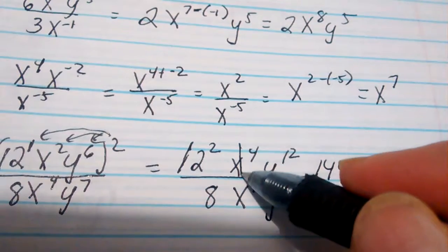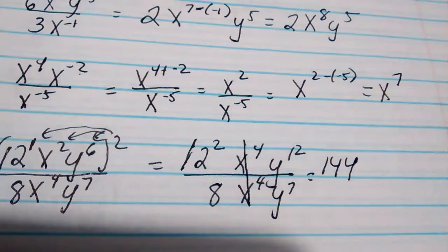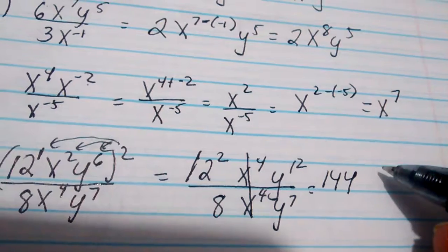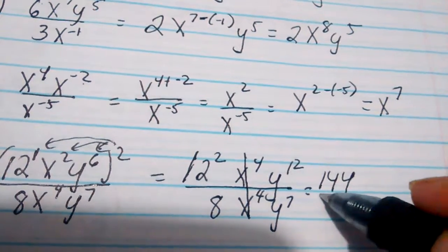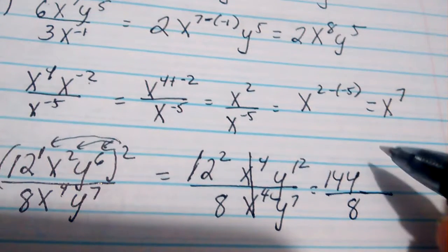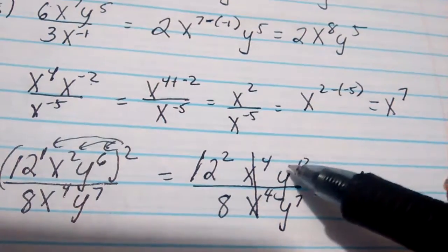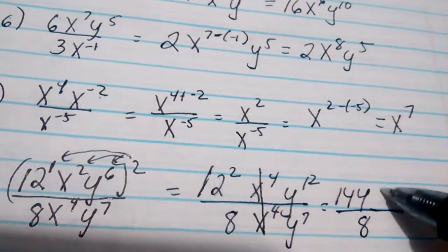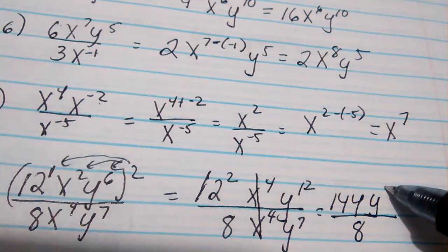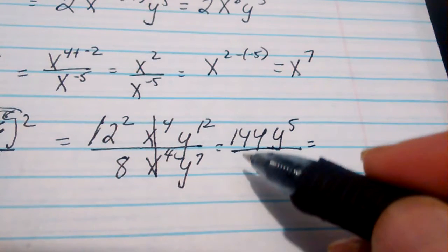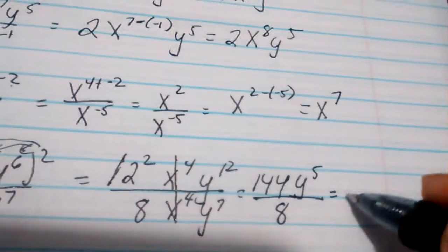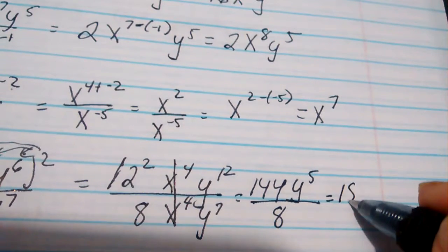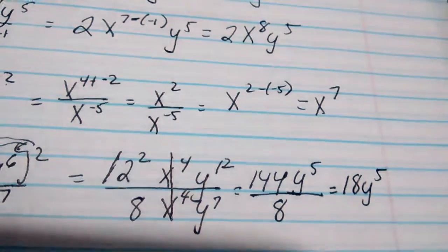All the x's cancel out. And over 8. And if you want to go ahead and subtract the y's, 12 minus 7, that's a positive, so that y goes up top in the numerator. And then 144 divided by 8 is 18, so this is your final answer.